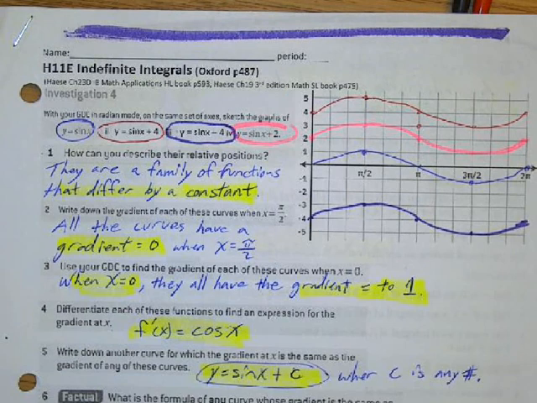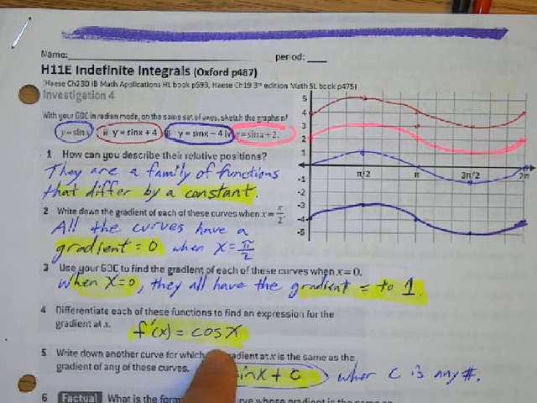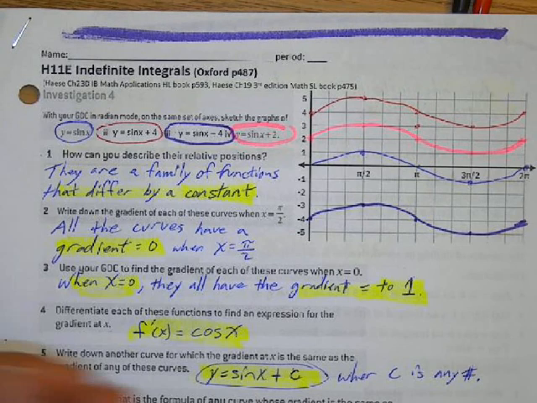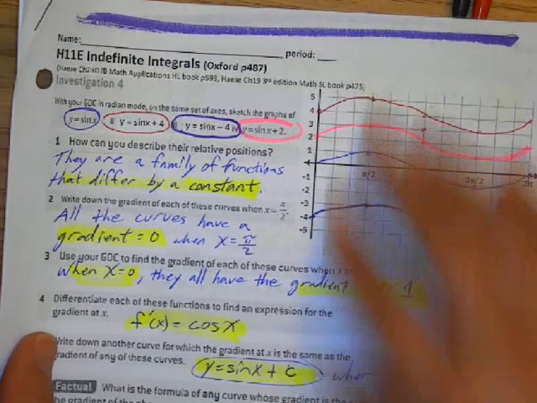Okay. If I take the derivative of sine, we know the derivative is cosine x. So all of these could be written as sine x plus c, where c is just some number that shifts it up and down. Okay.